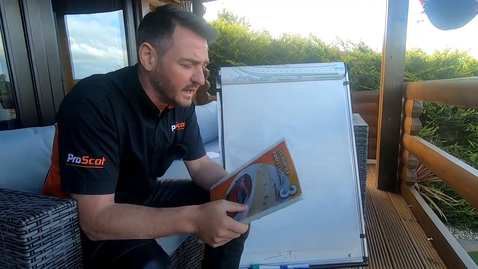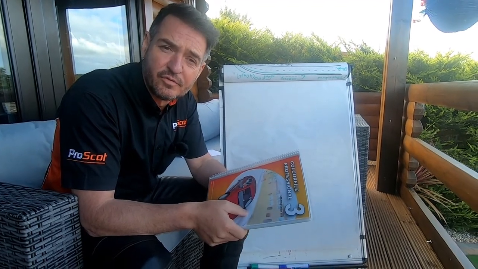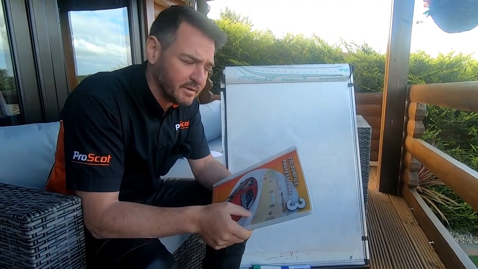Welcome to element E. We've now got to the final element, which is the on-road section. We thought we'd do a little quick introduction for this element first of all.